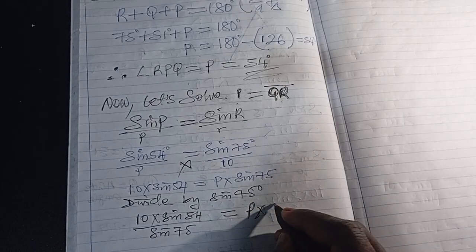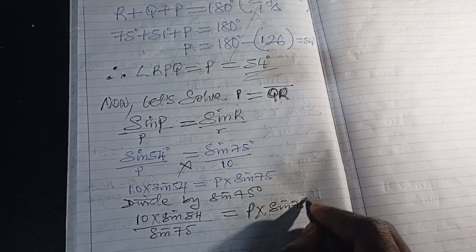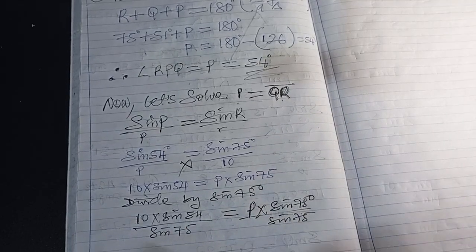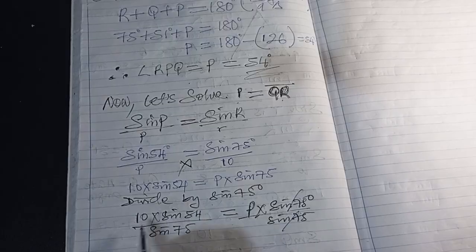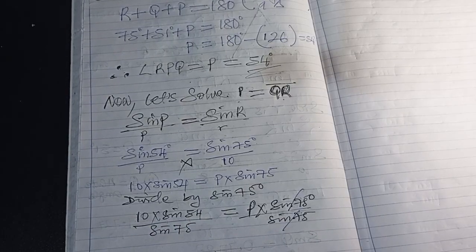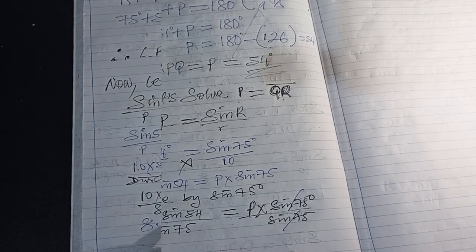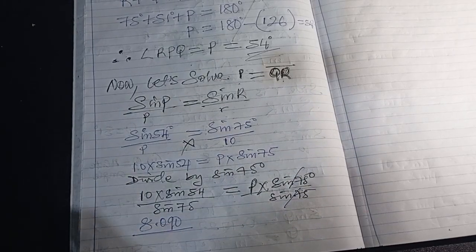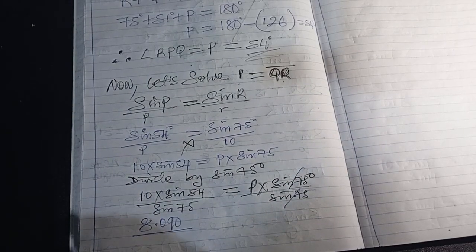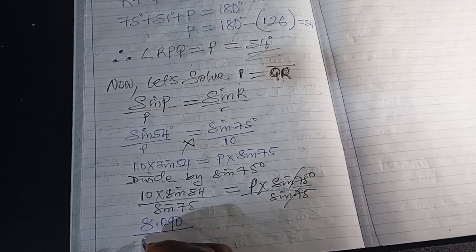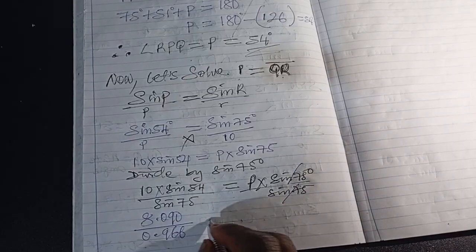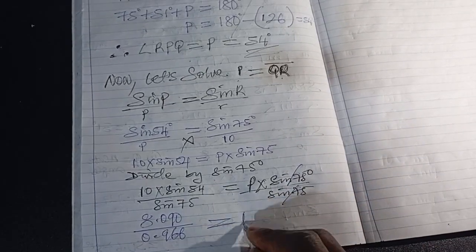Okay, so that's p now. 10 times sine 54 divided by sine 75 is equal to p multiplied by sine 75. So this sine 75 can cancel here. Now let's get 10 sine 54 divided by sine 75. 8.090 divided by 0.966. Okay, so is equals to, we have already cancelled here to have p.